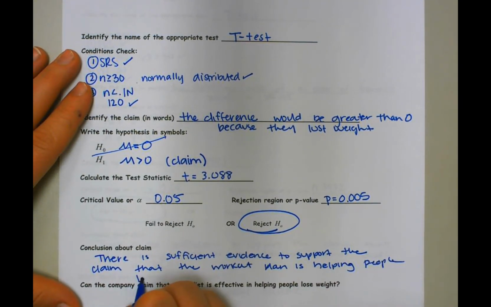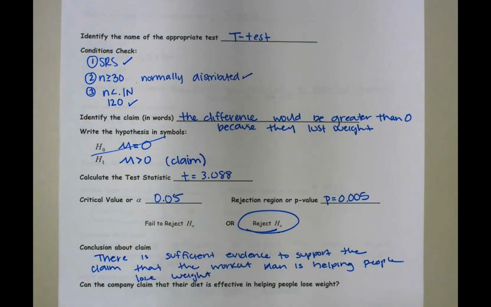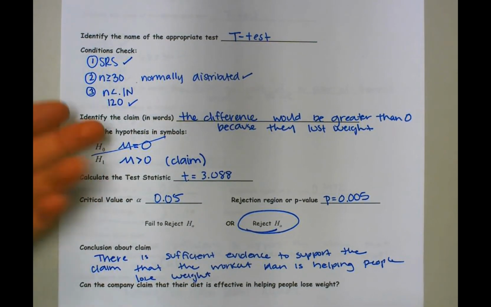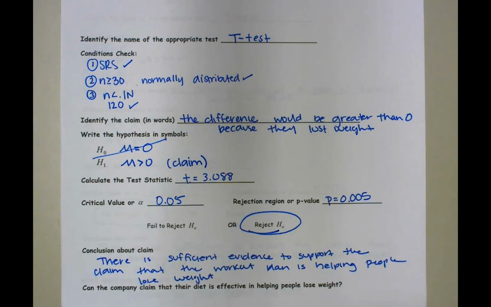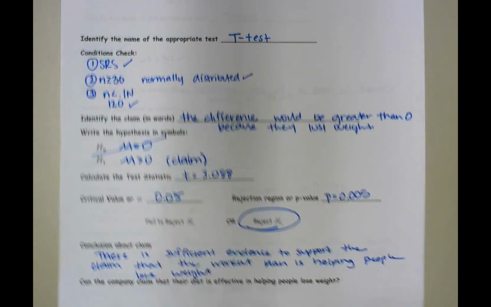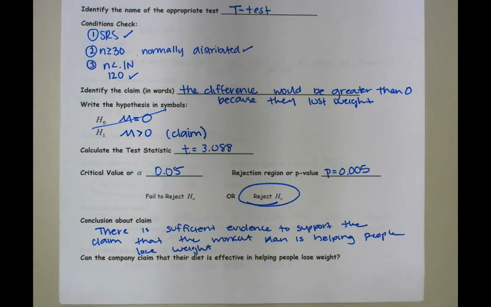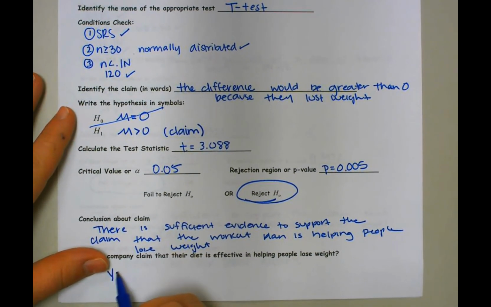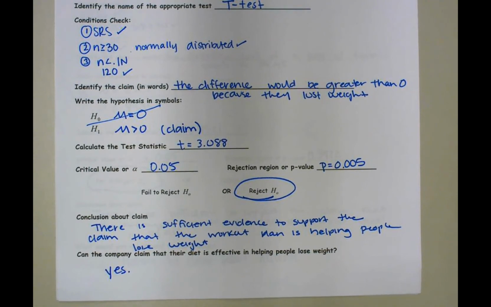And you don't have to have the same thing down here verbatim as me. You can write whatever makes sense to you. A lot of the times we copy the claim, which is totally fine here if you wanted to do that. But as long as it makes sense in the context of the problem, you can word that however you want. So can the company claim that their diet is effective in people losing weight? Yes, we've supported the claim that they will lose weight. So we could say yes here.